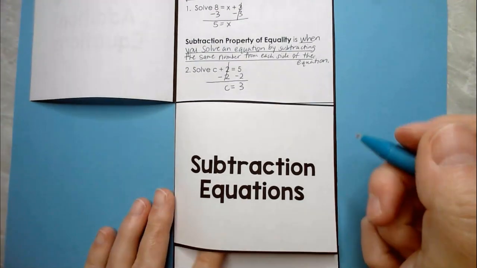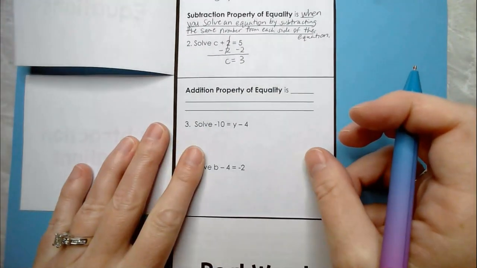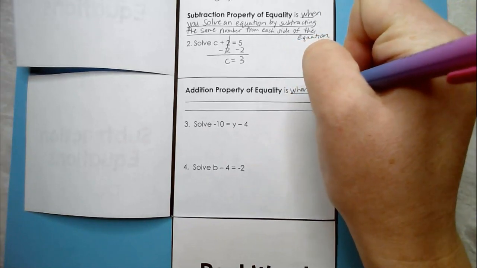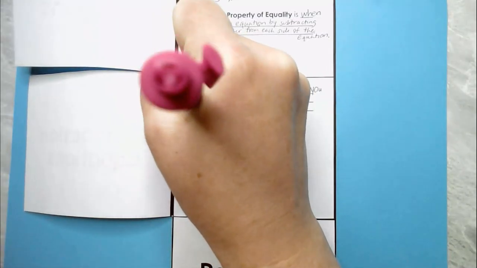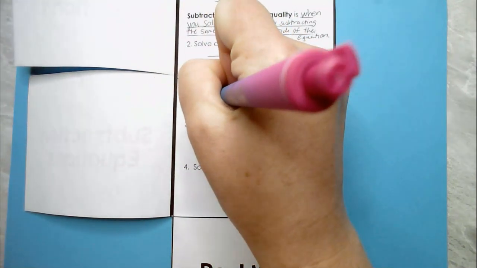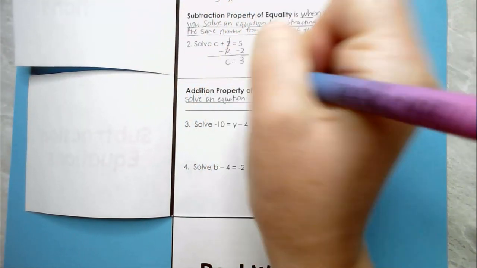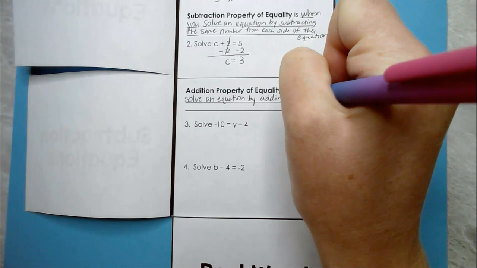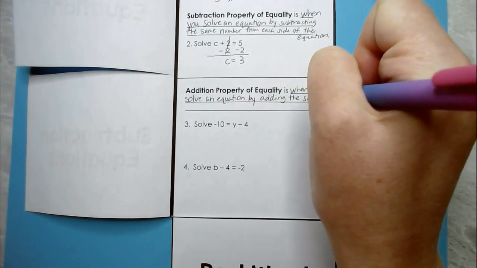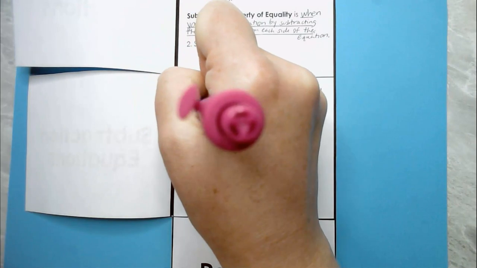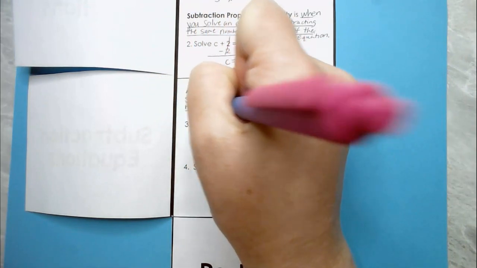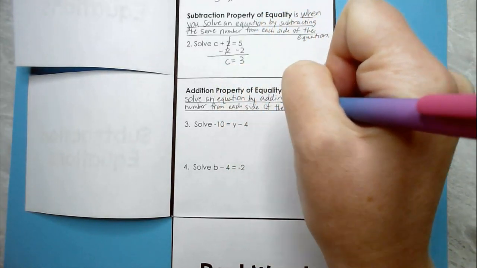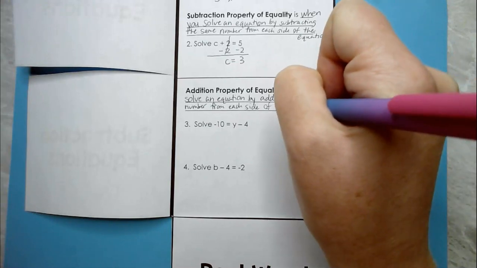Let's move on to subtraction equations. Addition property of equality is when you solve an equation by adding the same number to each side of the equation.